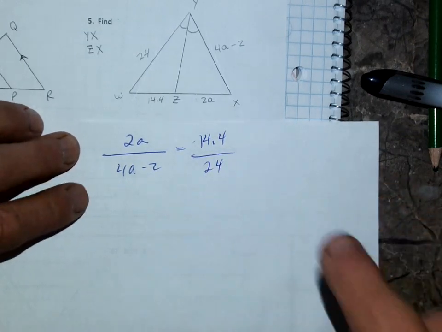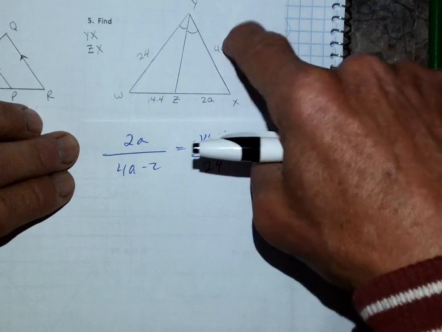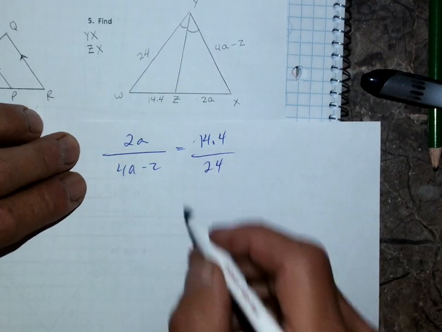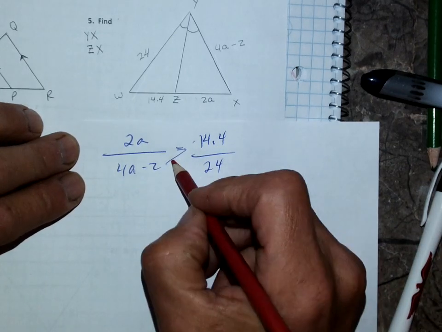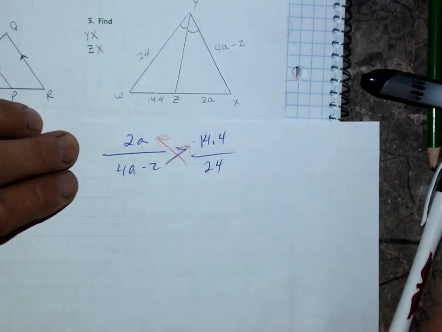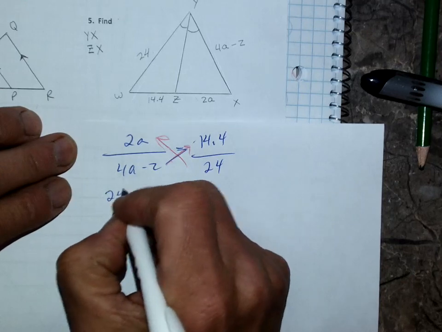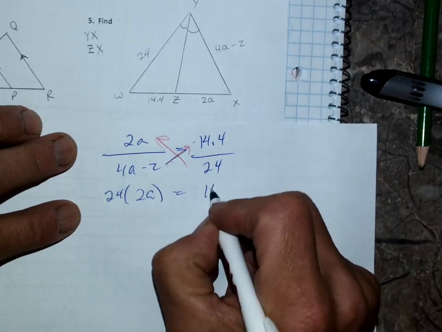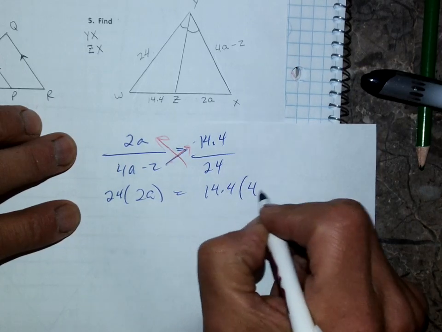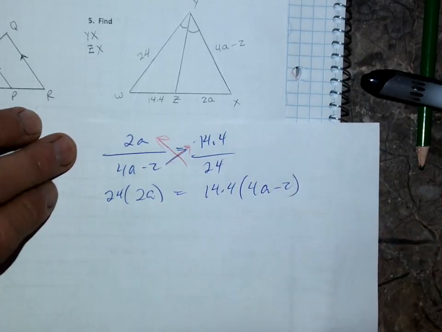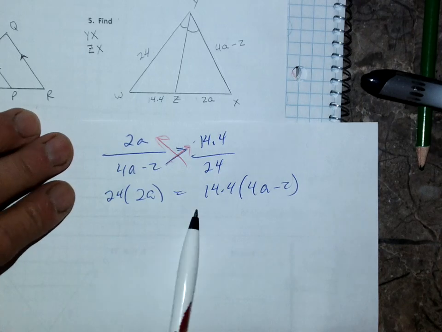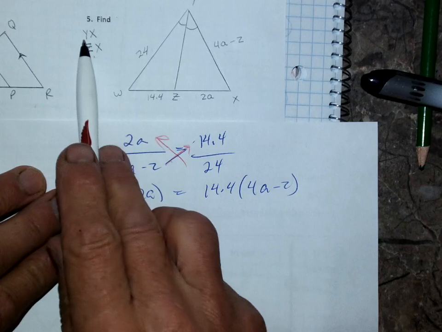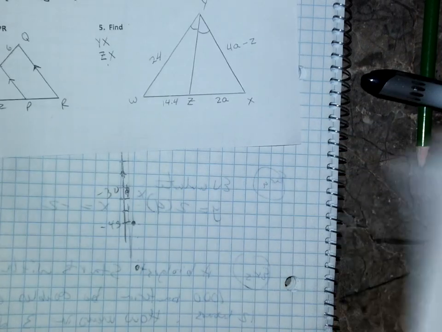We learned this yesterday. This side goes to this side as this side goes to this side because I've got an angle bisector. Okay. So then if I cross multiply, that times that equals that times that, I'll have 24 times my 2a equals my 14.4 times my 4a minus 2. Okay, I'll let you finish this up. So I'll get the value of a. When I get the value of a, I'll plug it back in. Okay, I'll let you finish that up, and that way I'll be able to get x, y, and xz. Okay, turn the page.